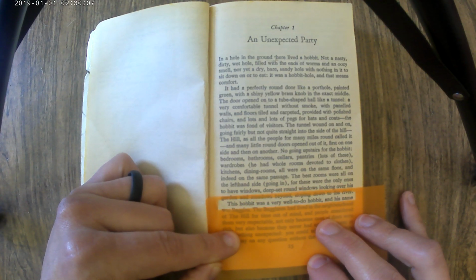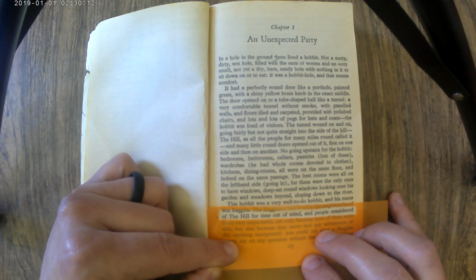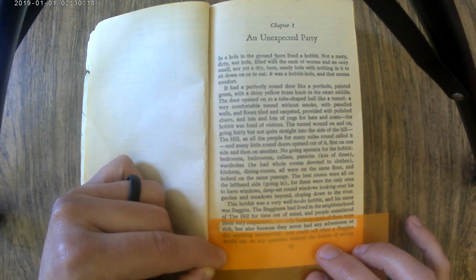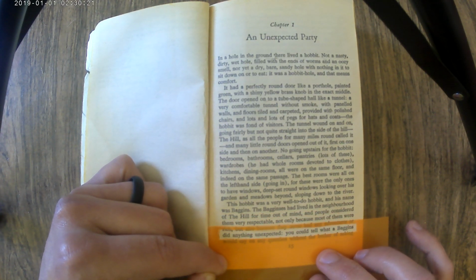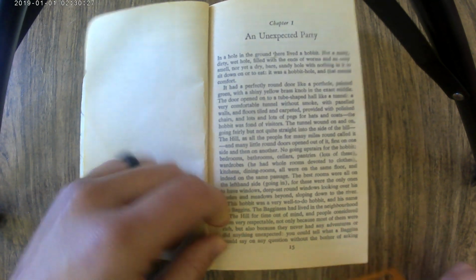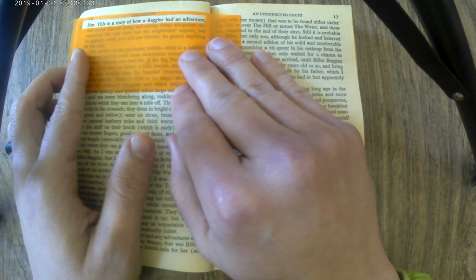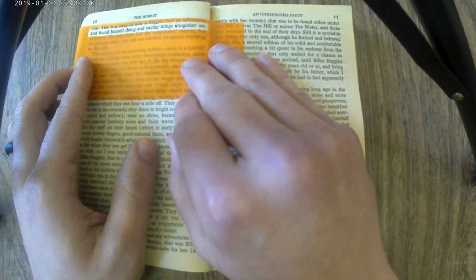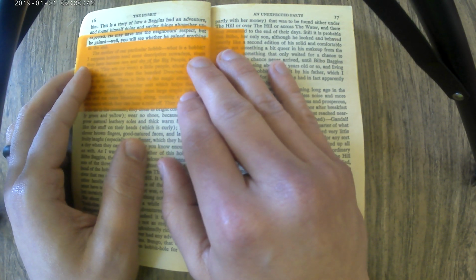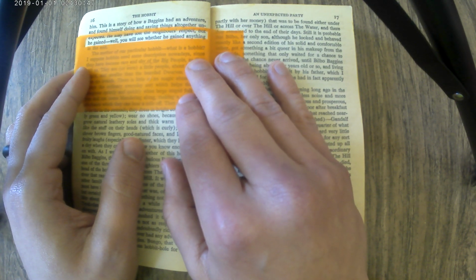This hobbit was a very well-to-do hobbit, and his name was Baggins. The Bagginses had lived in the neighborhood of the hill for time out of mind, and people considered them very respectable, not only because most of them were rich, but also because they never had any adventures or did anything unexpected. You could tell what a Baggins would say on any question without the bother of asking him. This is a story of how a Baggins had an adventure and found himself doing and saying things altogether unexpected. He may have lost the neighbors' respect, but he gained, you will see whether he gained anything in the end.